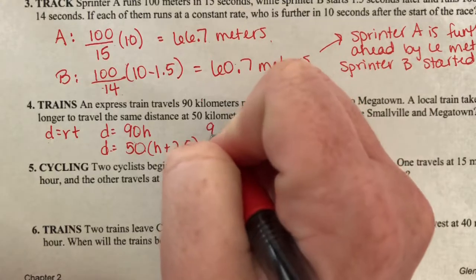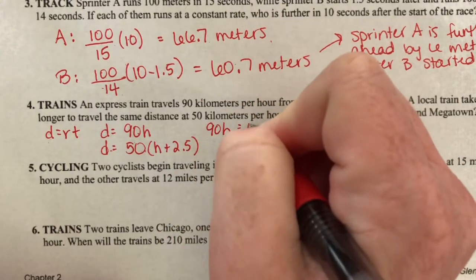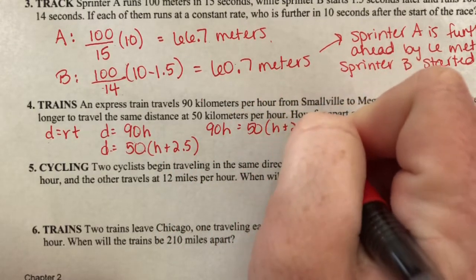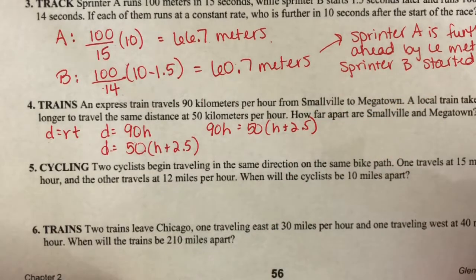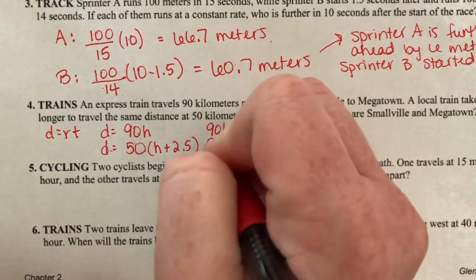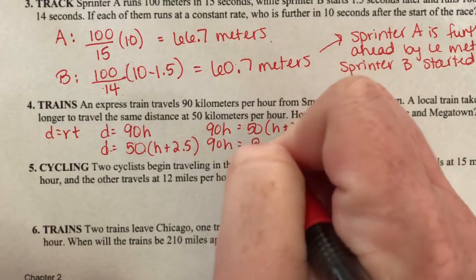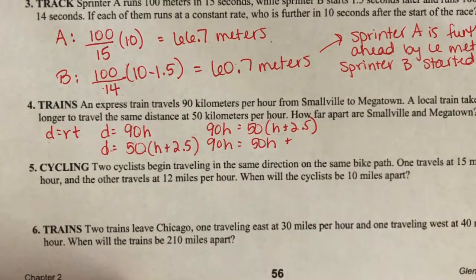So I'm going to set 90h equal to 50 times (h plus 2.5), and then solve. So I got 90h equals 50h plus 50 times 2.5, which is 125, I think.